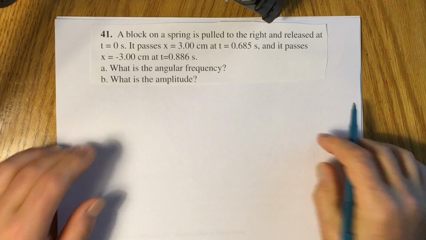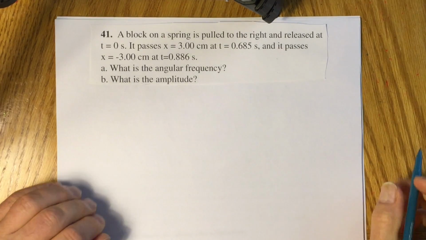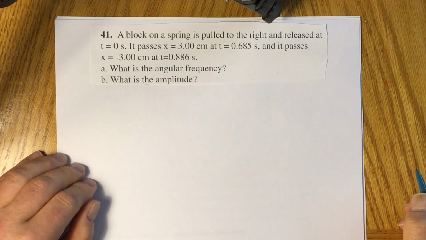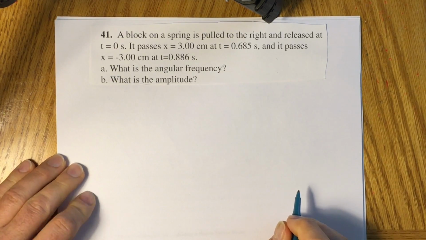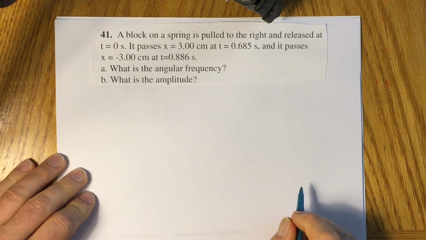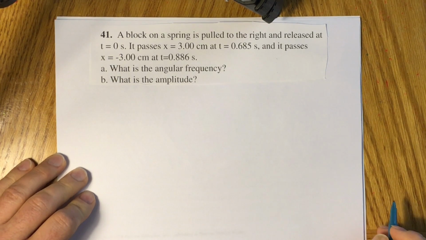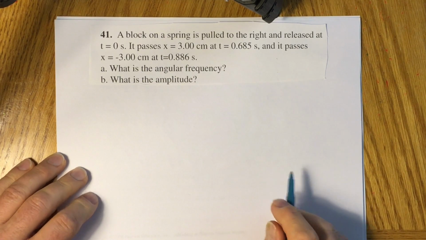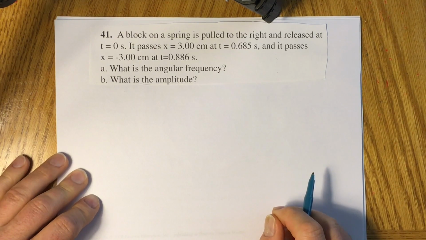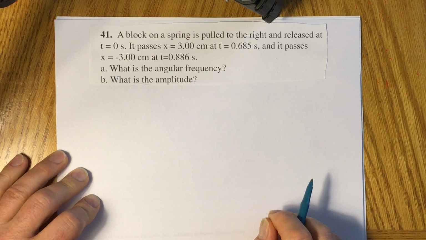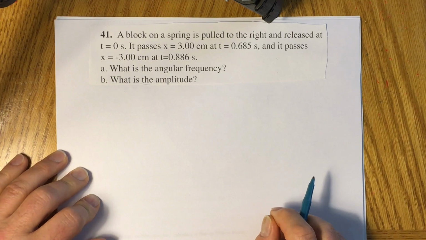Let's solve the problem. Number 41. A block on the string is pulled to the right and released at the initial moment of time, 0 seconds. It passes coordinate 3 centimeters at the moment of time 0.685 seconds, and it passes another point, negative 3 centimeters, later at t equals 0.886 seconds. What is the angular frequency and what is the amplitude?